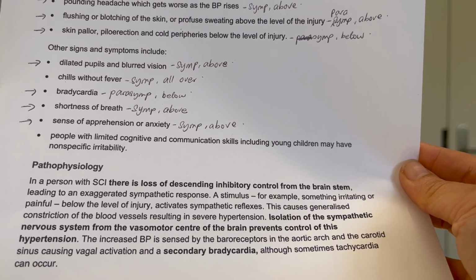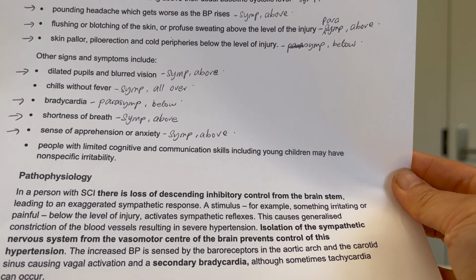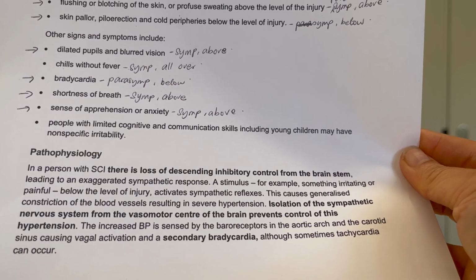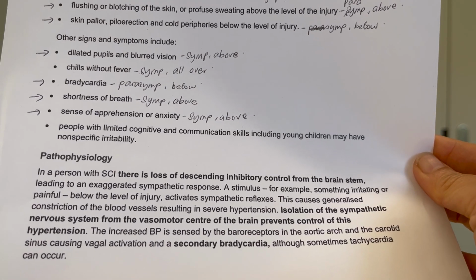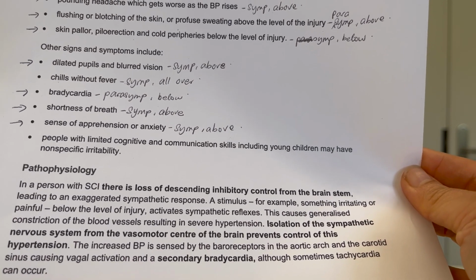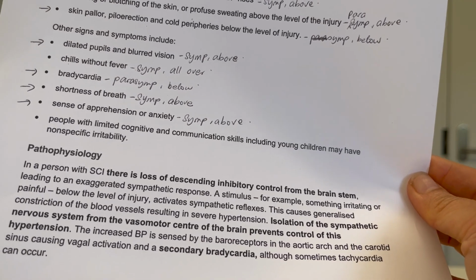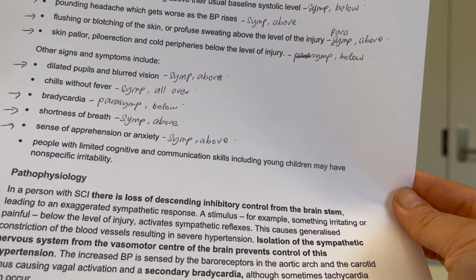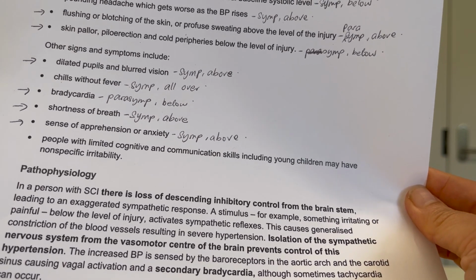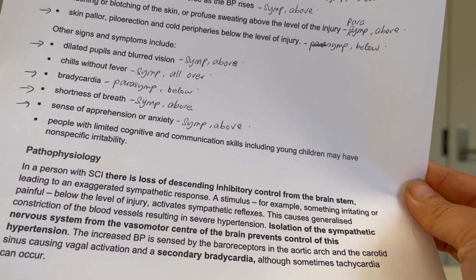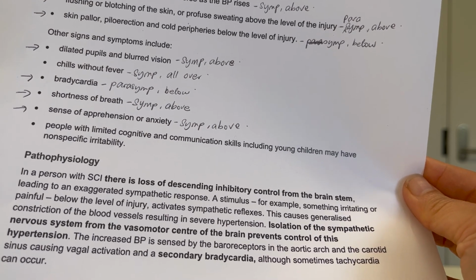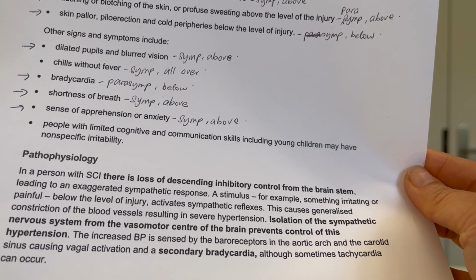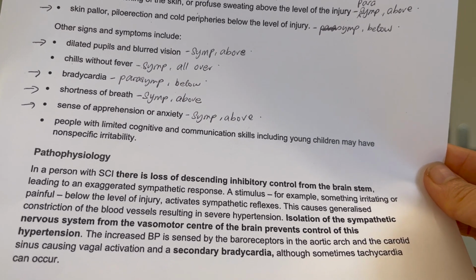And then other signs include dilated pupils or blurred vision. This is a sympathetic response seen above the level of injury. The next I would choose is bradycardia. Chills without fever is certainly a sign, but it's going to be hard to determine whether it's above or below the injury. It's certainly a sympathetic response, but you'll see it all over. So if the question is phrased that way, maybe I won't write that. And then bradycardia, it's a sympathetic response. You'll see it below the level of lesion, assuming the patient is probably T6 and above.